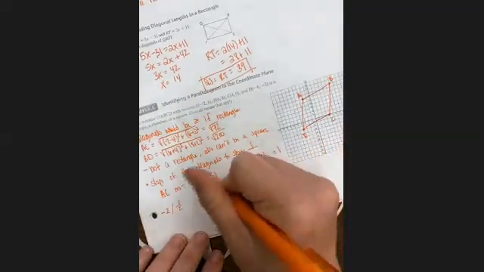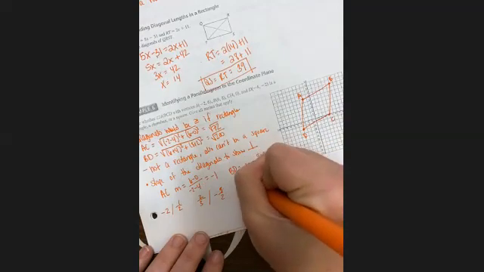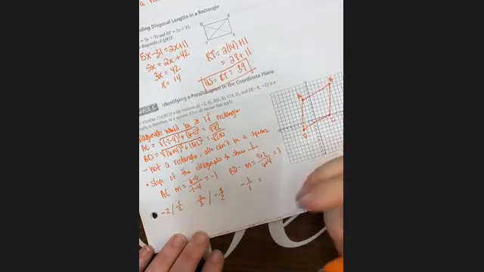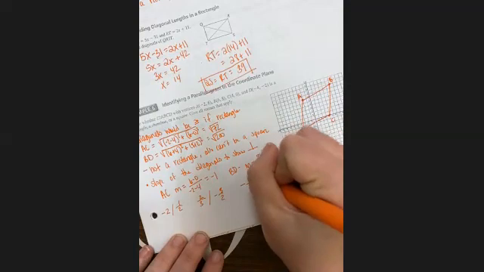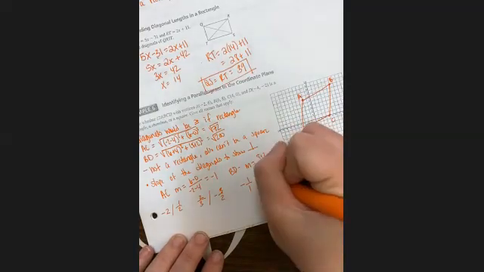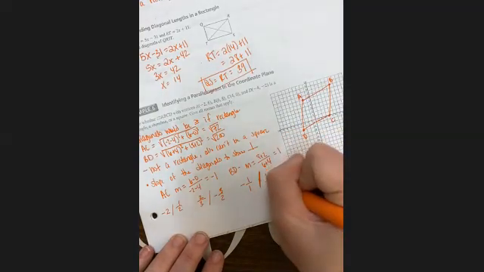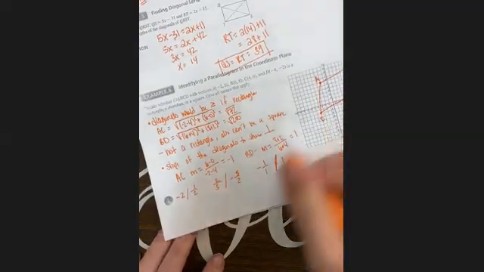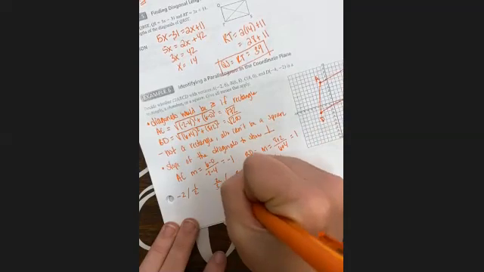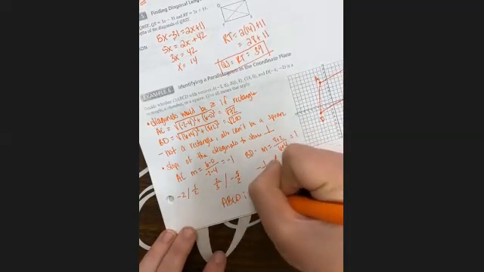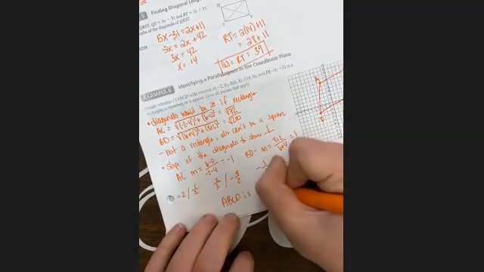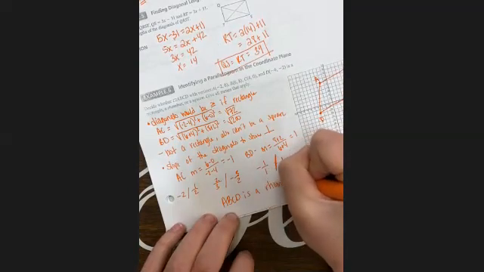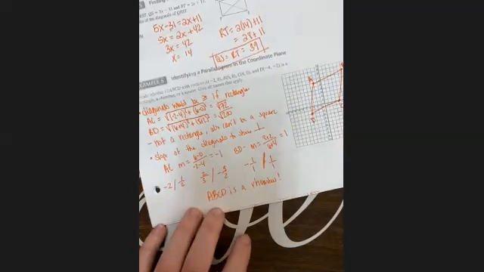Whenever it's the case of 1, you would have negative 1 over 1, and if you flip it and change the sign, the negative reciprocal would just be positive 1 over 1, which is just 1. So those are true. So ABCD is a rhombus. Okay, there's that.